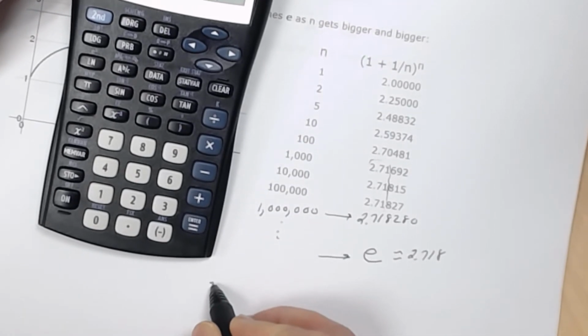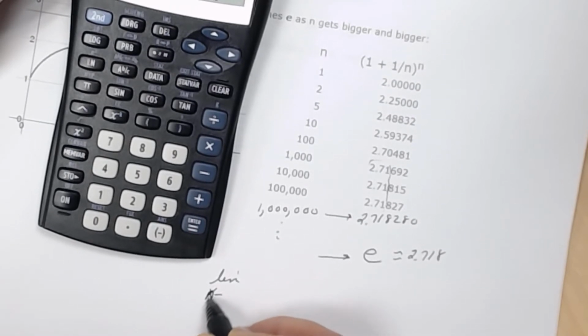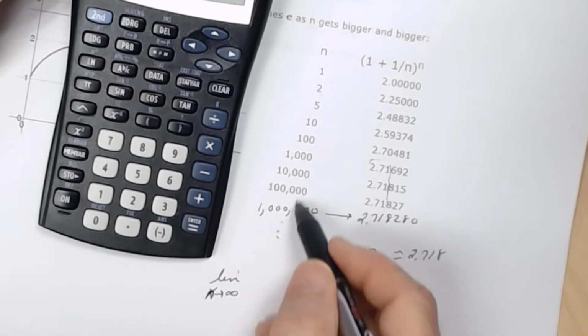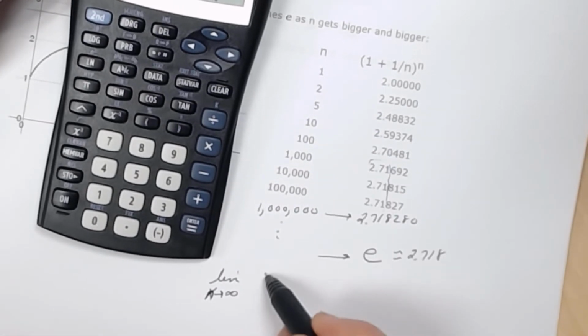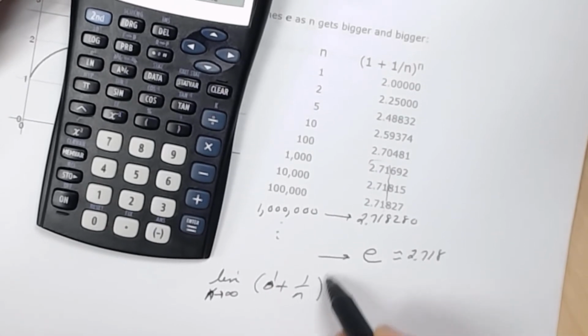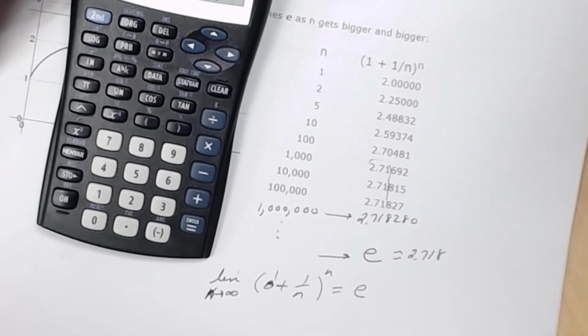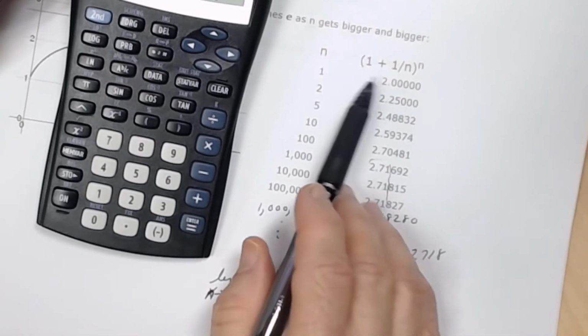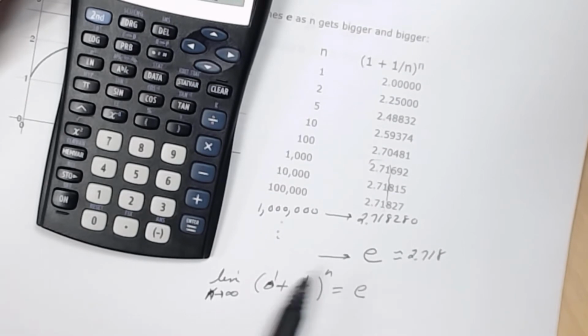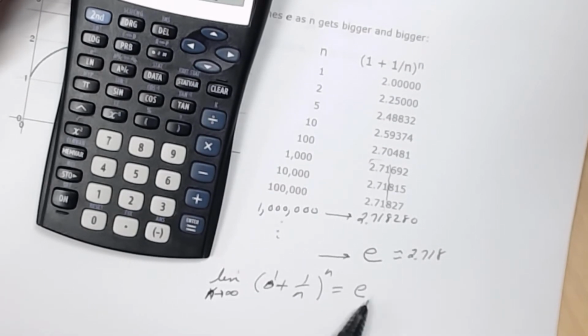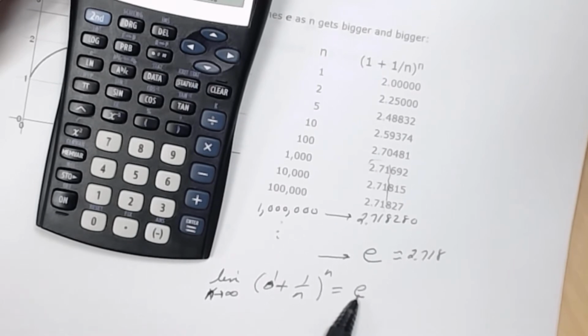But in calculus, you're going to use the idea of limits. So the limit as n approaches infinity. See how n is getting bigger and bigger to infinity? Of that expression, 1 plus 1 divided by n raised to the n is equal to e. That's what that is. So as n gets larger and larger, that expression is getting closer and closer to the value of e.